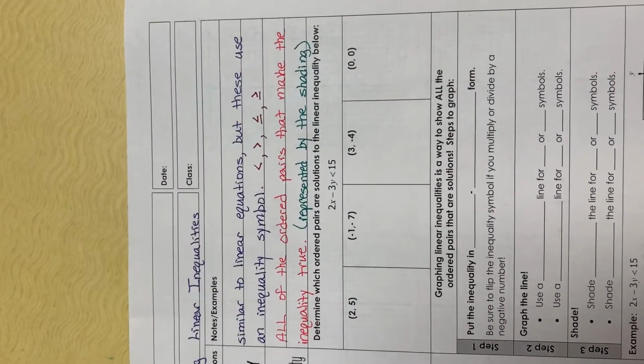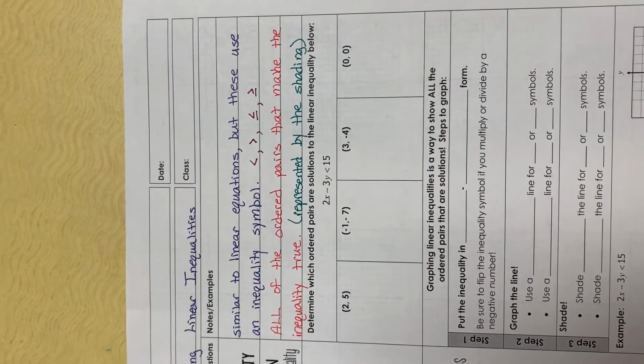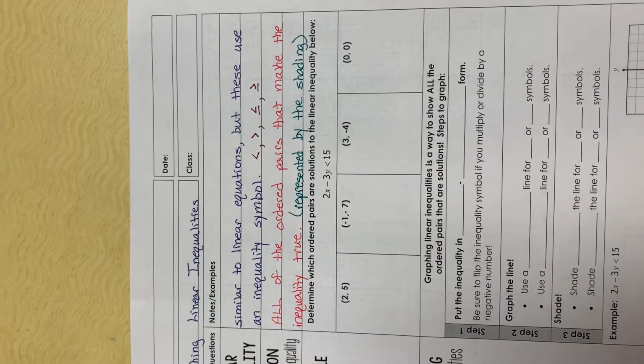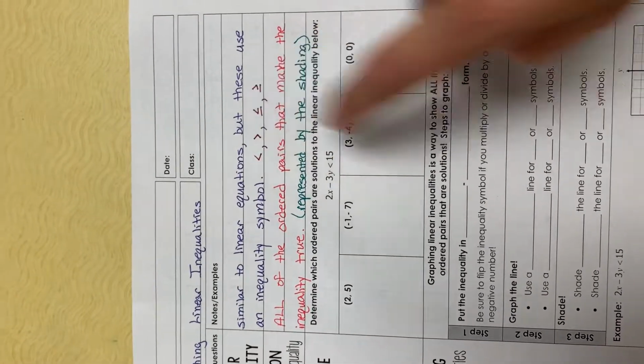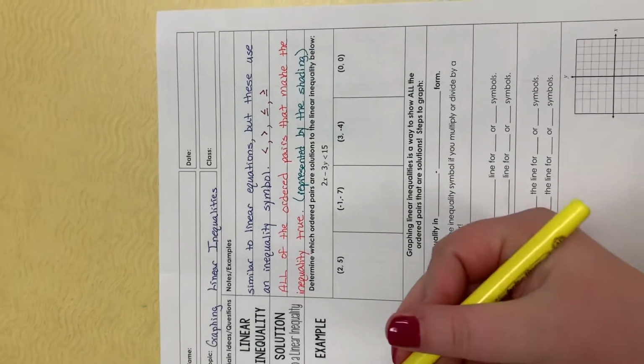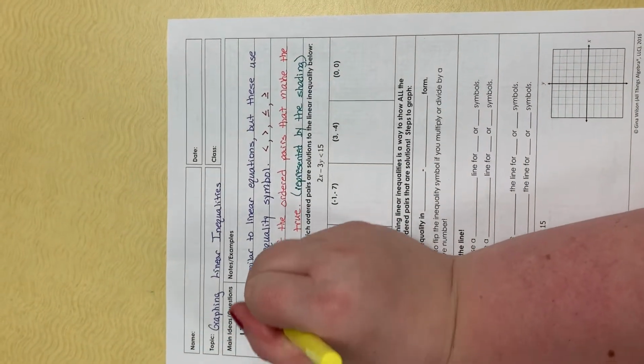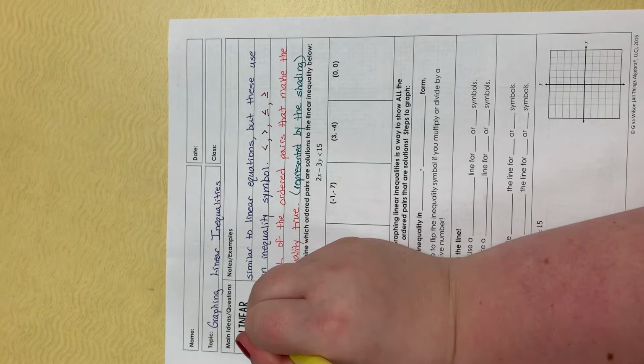All right, so a linear inequality, Ms. Delk's already written your definition. It's similar to linear equations, but these use an inequality symbol. So her symbols are here that we're showing you. All right, and basically on this, we are looking for solutions.